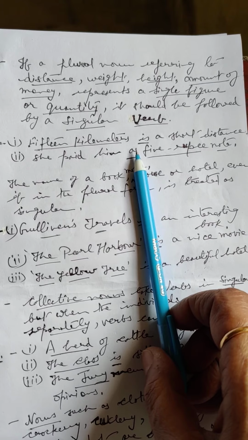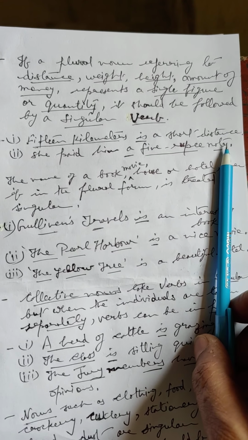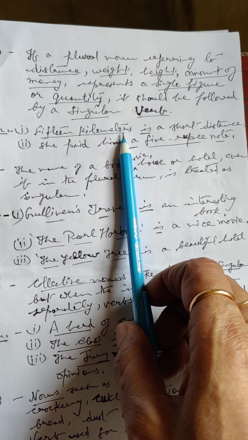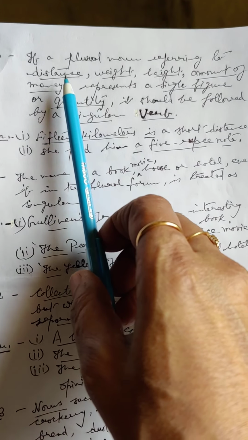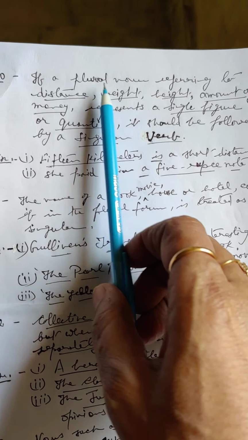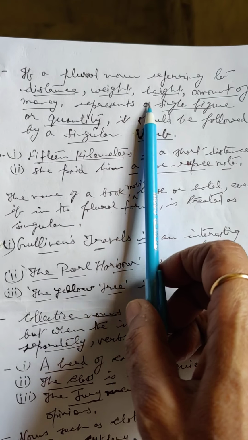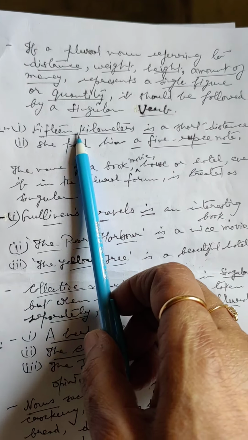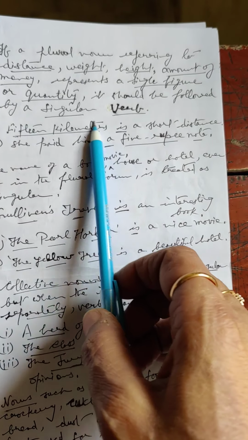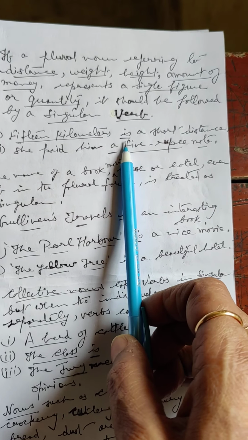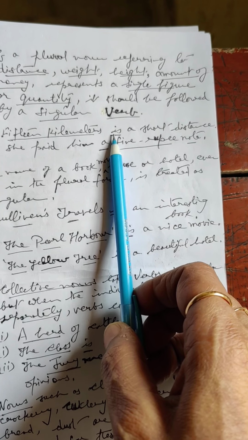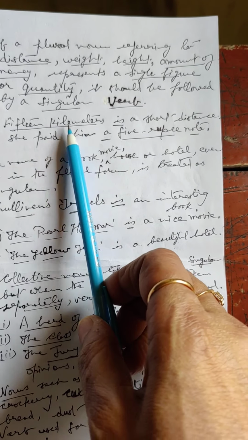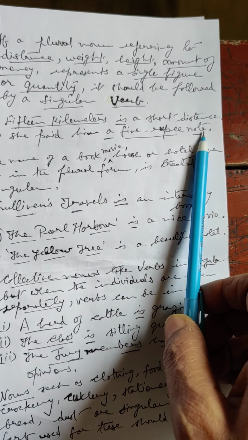15 kilometers is a short distance. Now we have used 15 kilometers, but what I have told you earlier: if a plural noun referring to distance, weight, height, or amount of money represents a single figure, this 15 kilometers represents here one single figure, then it will be followed by a singular verb. Now, verb in singular number. So we have used here, 15 kilometers is a short distance.